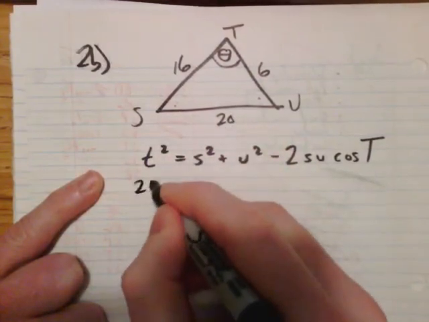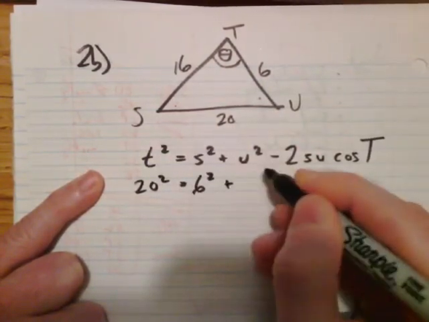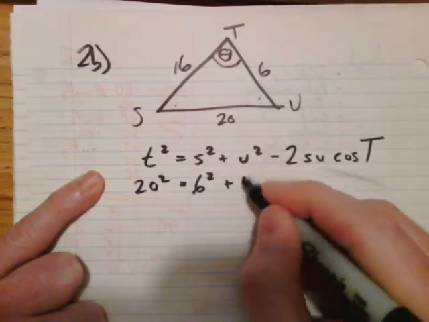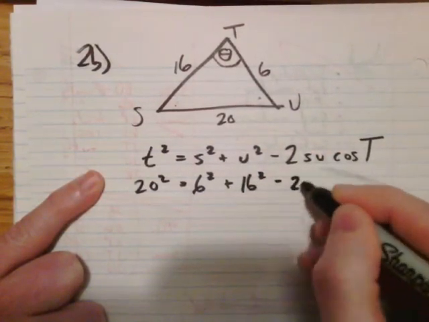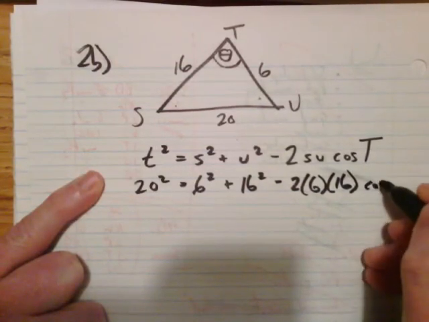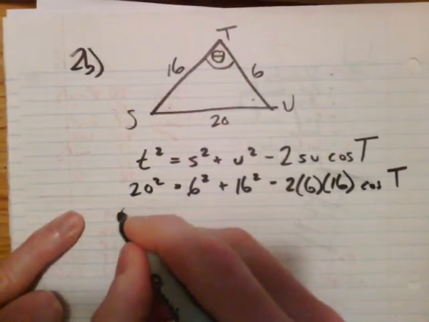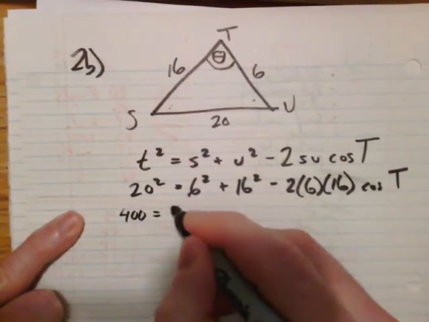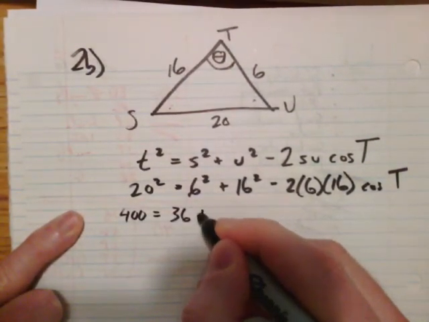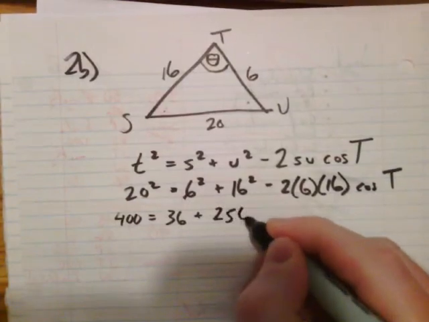Little t is 20, S is 6, U is 16, minus 2 times 6 times 16 cos of T. 20 squared is 400, 6 squared is 36, 16 squared is 256.